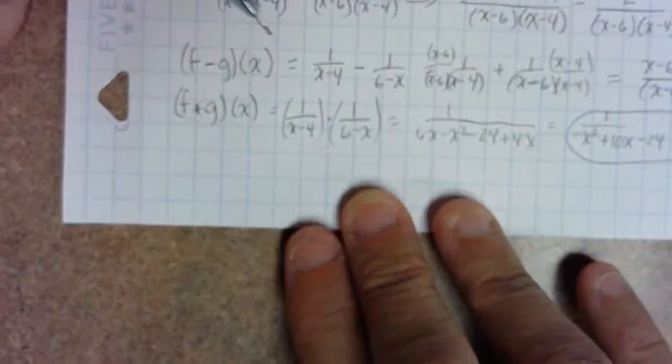So let's do one more real quick. All those had the domain restriction. X couldn't be a 4 or a 6. So we'll do one more, and then I'm going to hit pause. F divided by G of X. So X minus 4 all over 1 over 6 minus X. So just remember your rules from 4th, 5th grade. First fraction, change divide to times, flip the second one over, and you are done. 6 minus X over X minus 4.